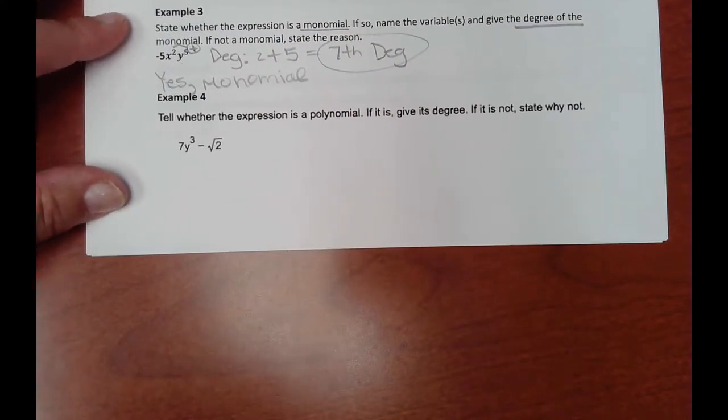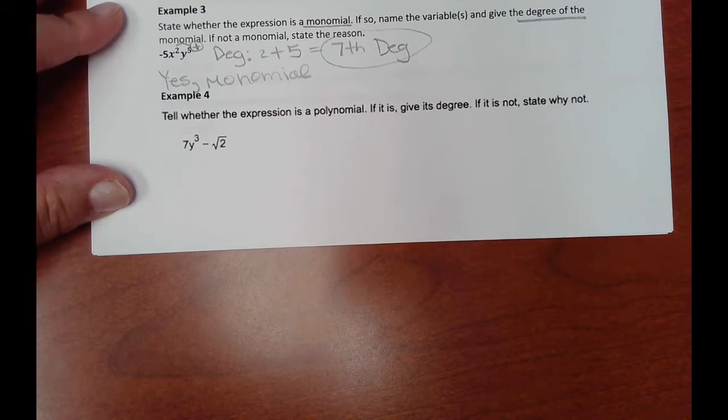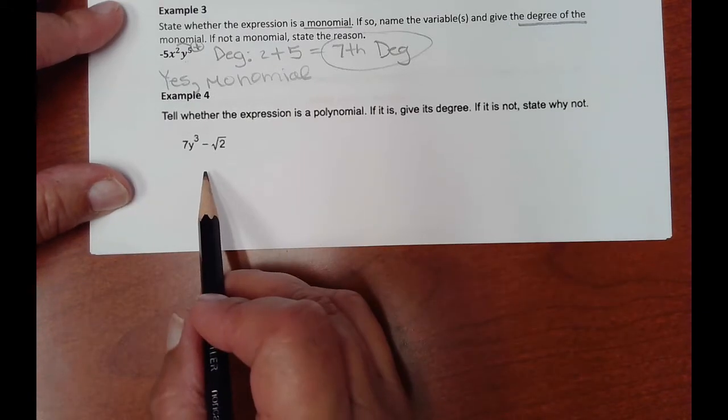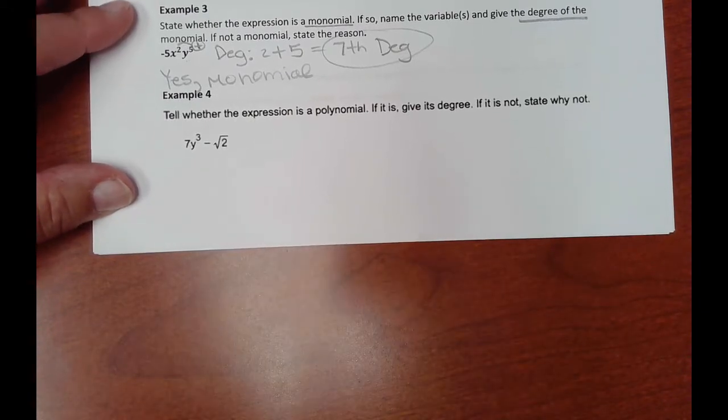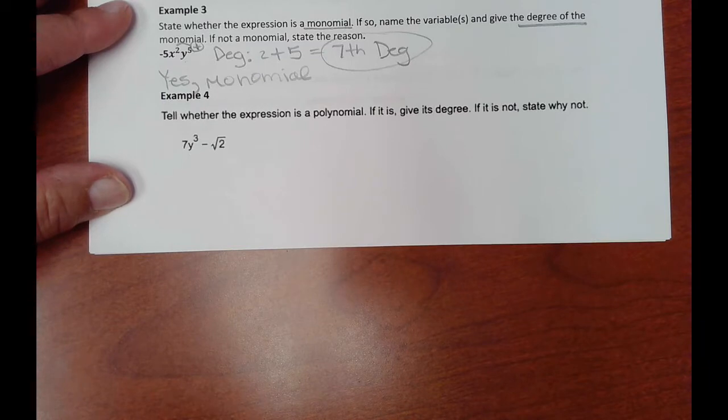Okay, example 4. Tell whether the expression is a polynomial. If it is, give its degree. If it is not, state why not. Okay, this actually is a polynomial because the thing that you are looking for is making sure that the powers on each of the terms are not negative, nor can the powers be fractional. And that's only on the variables.